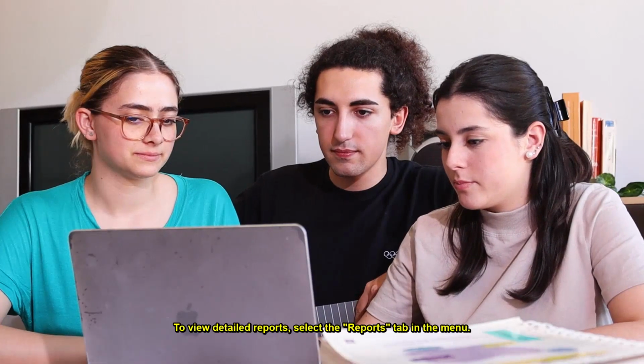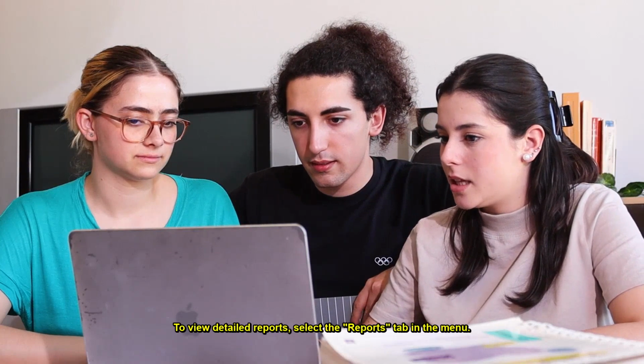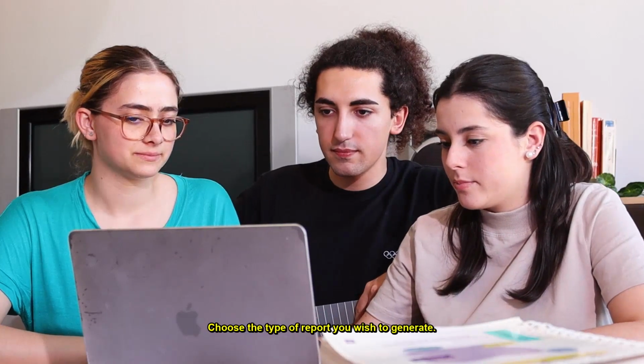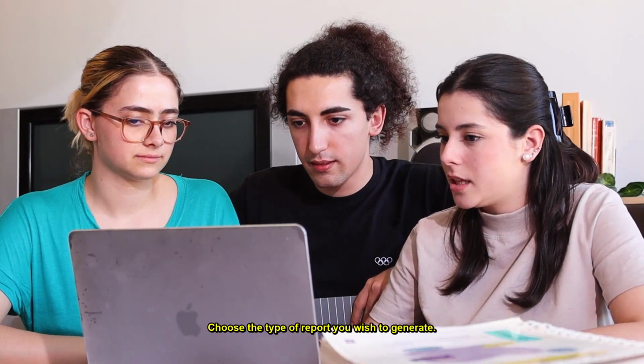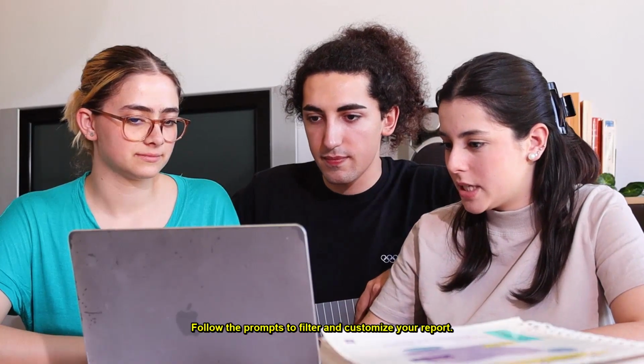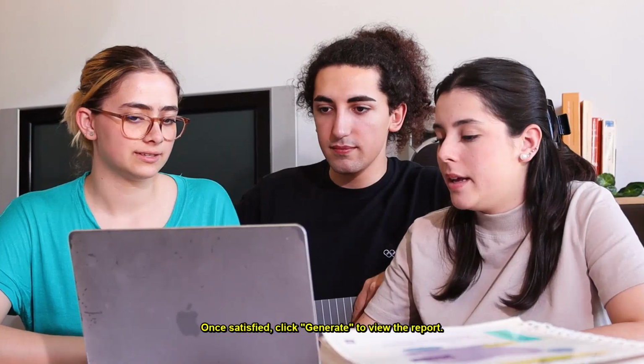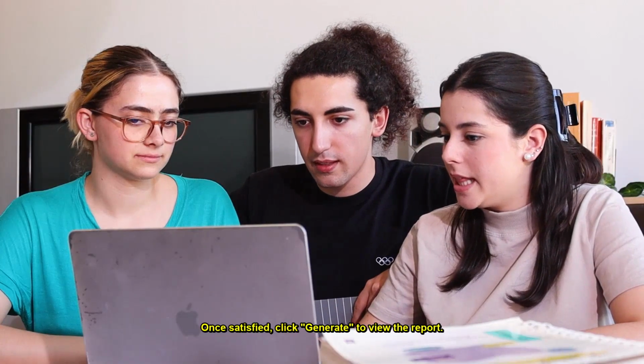To view detailed reports, select the Reports tab in the menu. Choose the type of report you wish to generate. Follow the prompts to filter and customize your report. Once satisfied, click Generate to view the report.